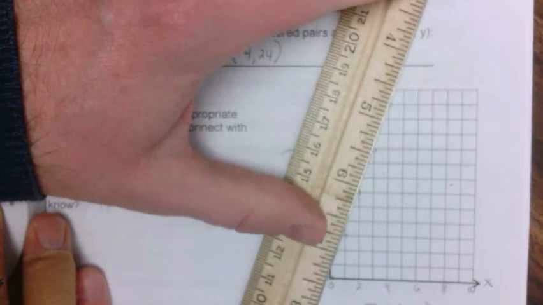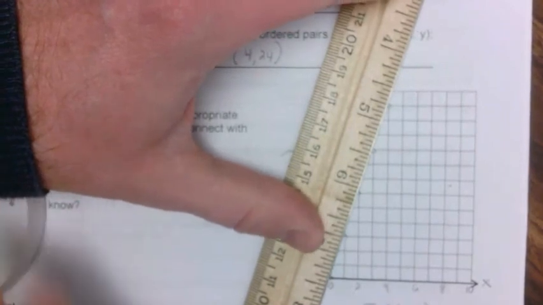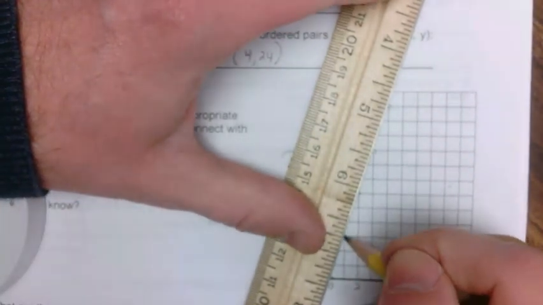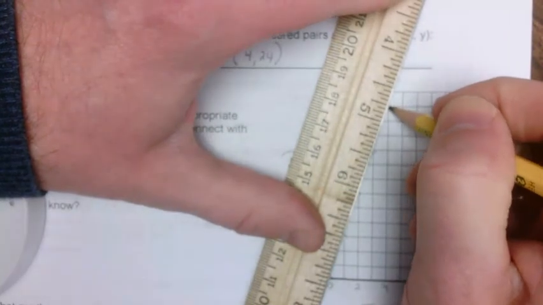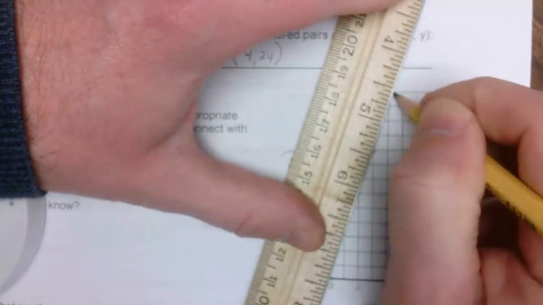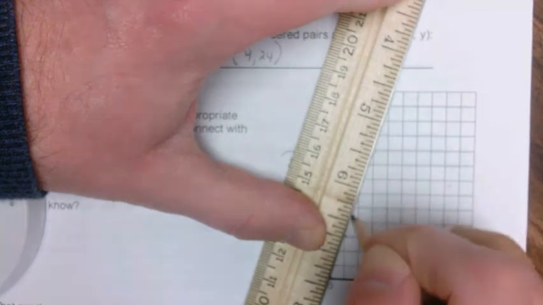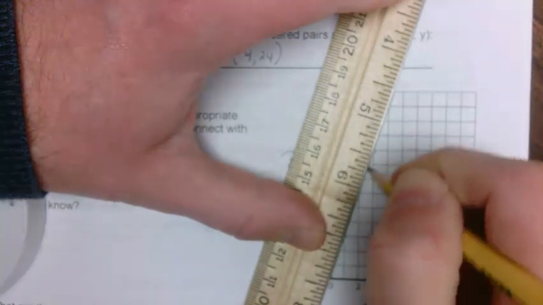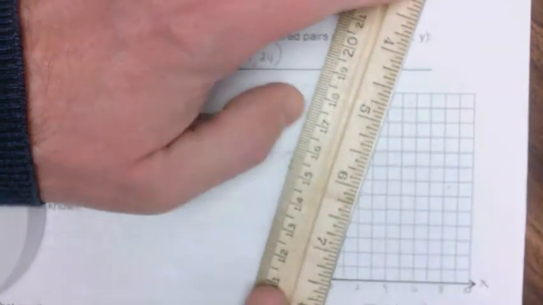There we go. Now that we have everything plotted, we're going to go ahead and use our ruler and connect. Okay, so again, we use a straight edge, never freehand on your graph. Here's my lowest point, here's my highest point. I'm going to extend back to the y-axis, which hits right here. And I extend through my top point, and don't forget an arrow. Okay, and so there is our completed graph.